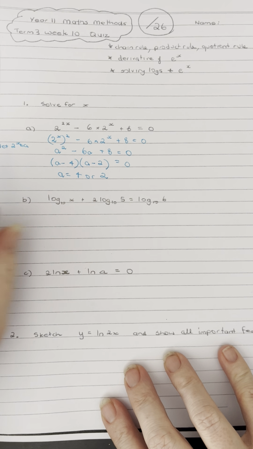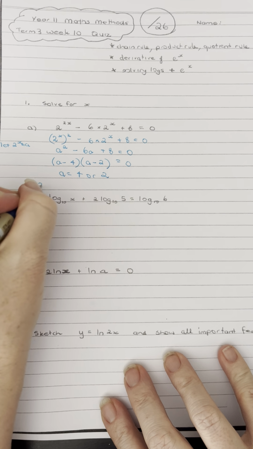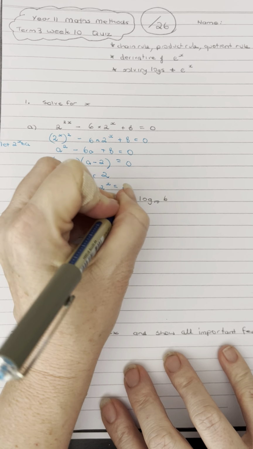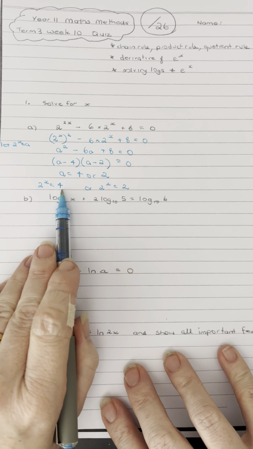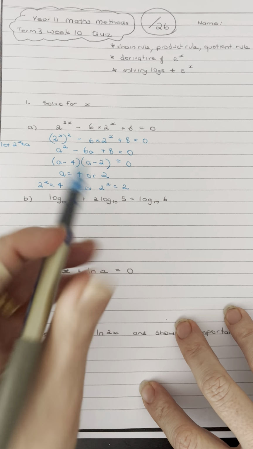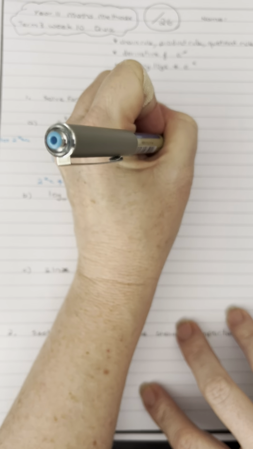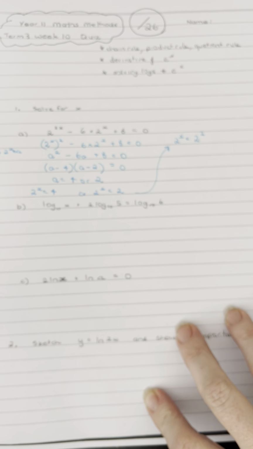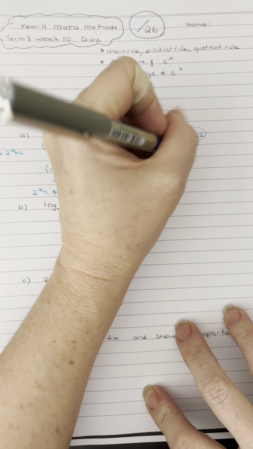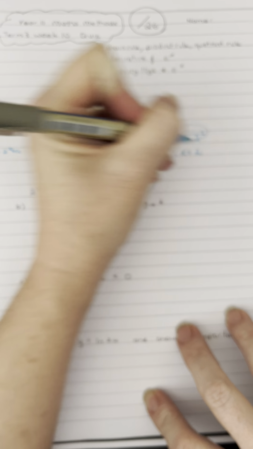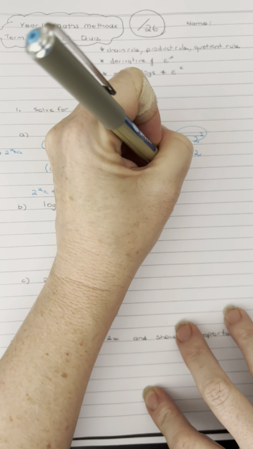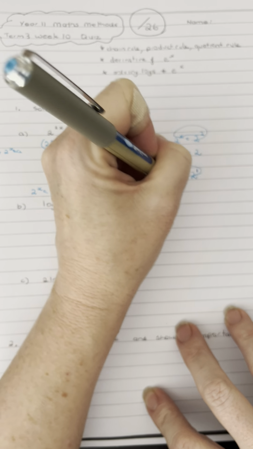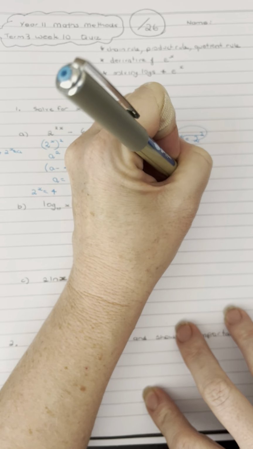Once I've solved for a, I can put that 2 to the power of x back in. So 2 to the power of x must equal 4, or 2 to the power of x must equal 2. Now, if 2 to the power of x equals 4, I know that 4 is 2 squared. So I can write, and I'll bring that up over here, 2 to the power of x must equal 2 squared. Then I can do what we call equating the indices and say, therefore, x is equal to 2. If I've got 2 to the power of x is equal to 2, I know that's the same as 2 to the power of 1. Equate the indices, then x must be equal to 1.